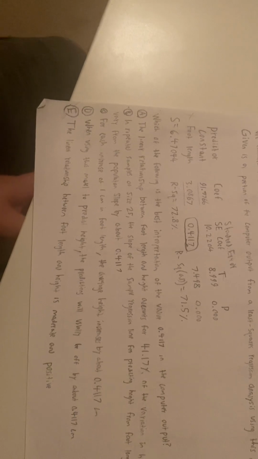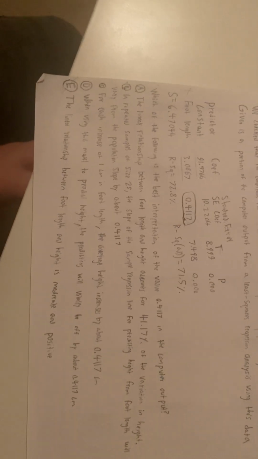C, for each increase of 1 centimeter in foot length, the average height increases by about 0.4117 centimeters. D, when using this model to predict height, the predictions will usually be off by about 0.4117 centimeters. E, the linear relationship between foot length and height is moderate and positive. So let's get into this.